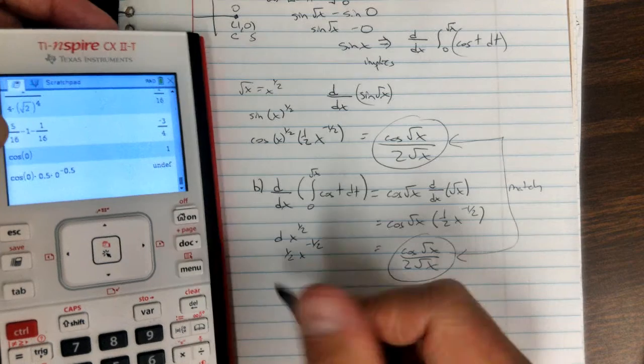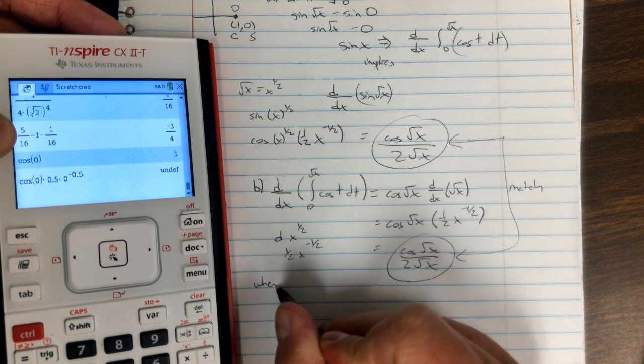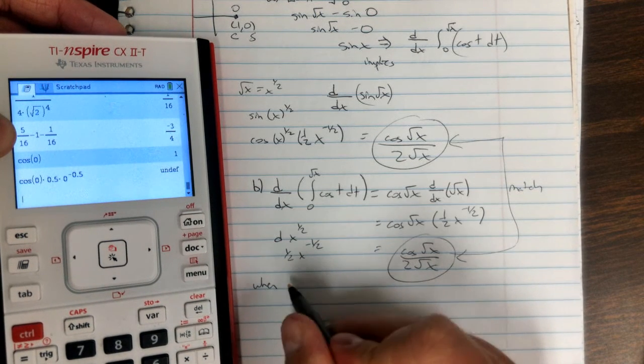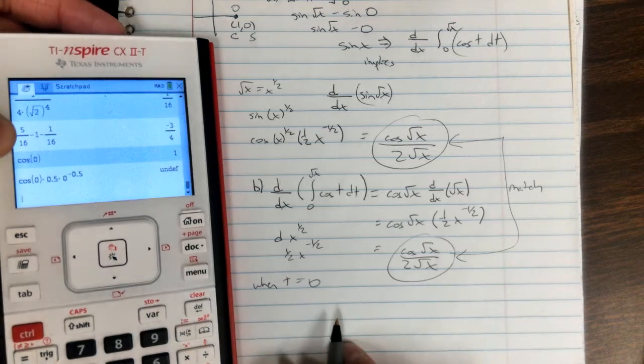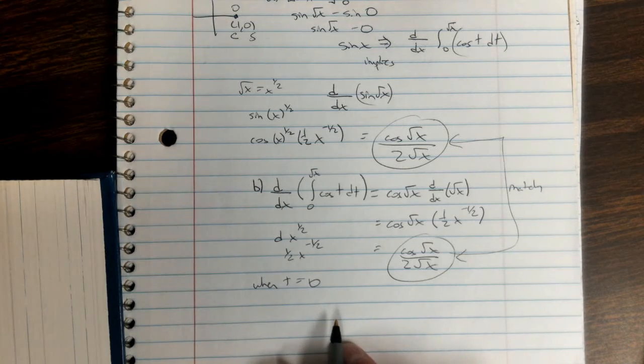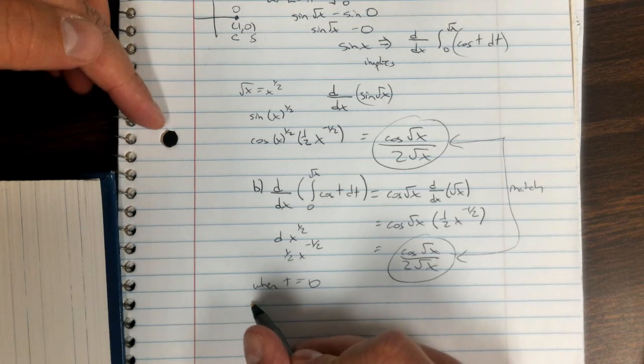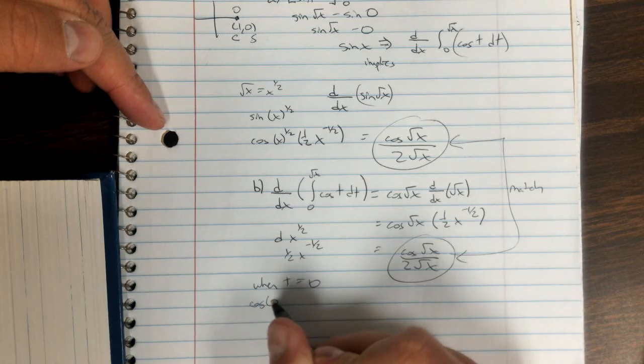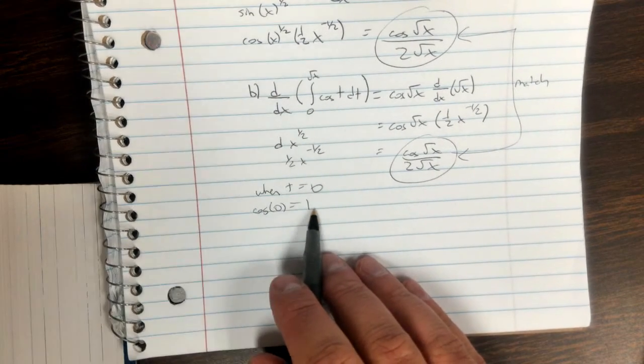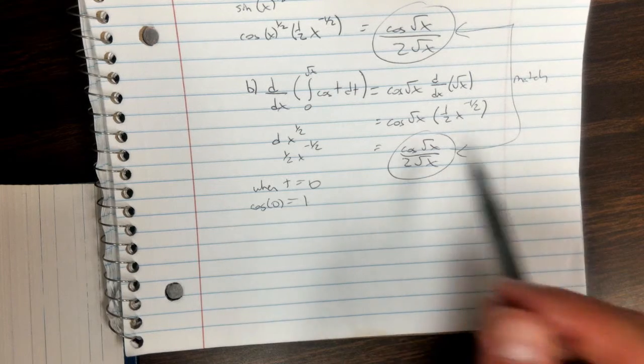let me just do this to the side. When t equals 0, here's what happens. First off, we know the cosine of 0 is 1, not 0, and so it doesn't just go away that easily.